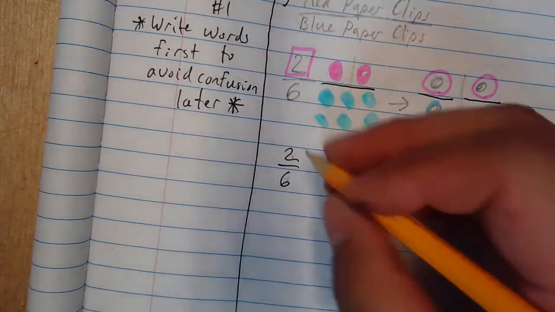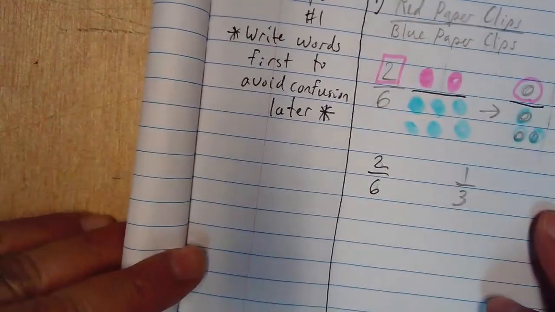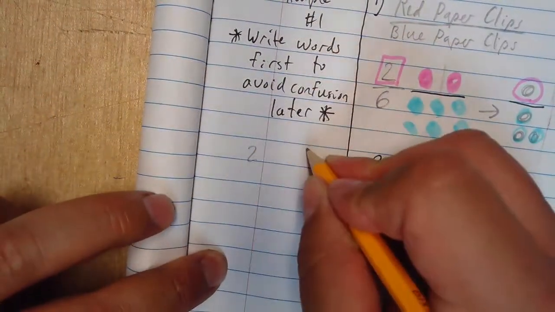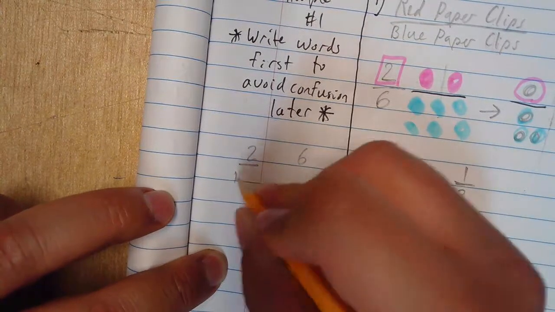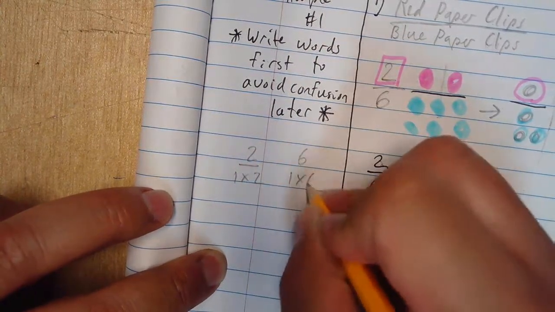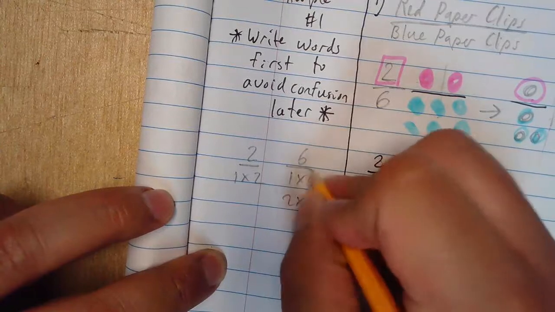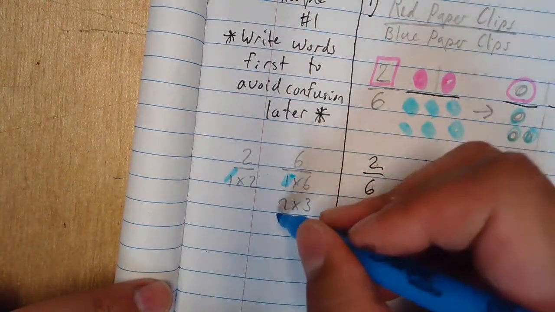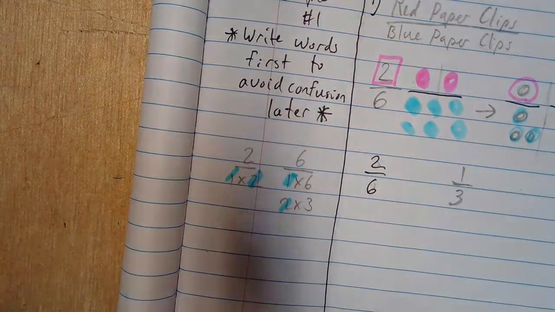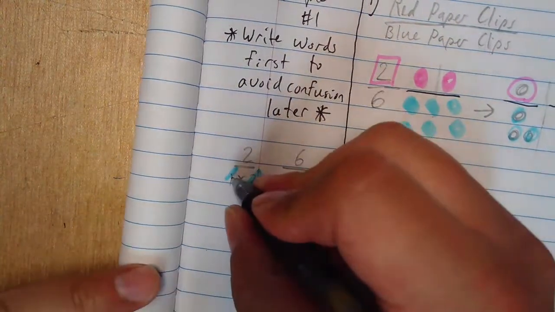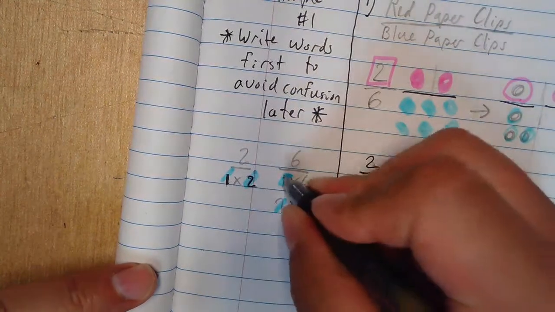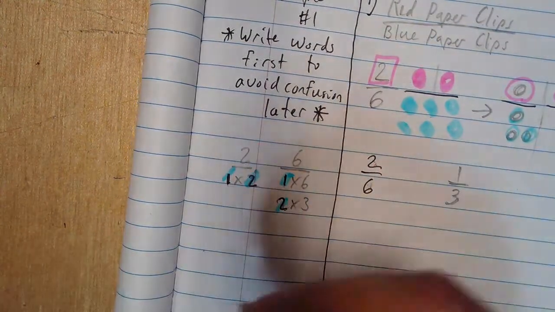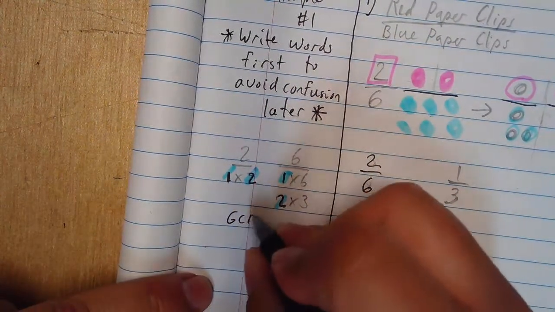If you remember GCF, a quick reminder, when we did this before, the GCF is 2.